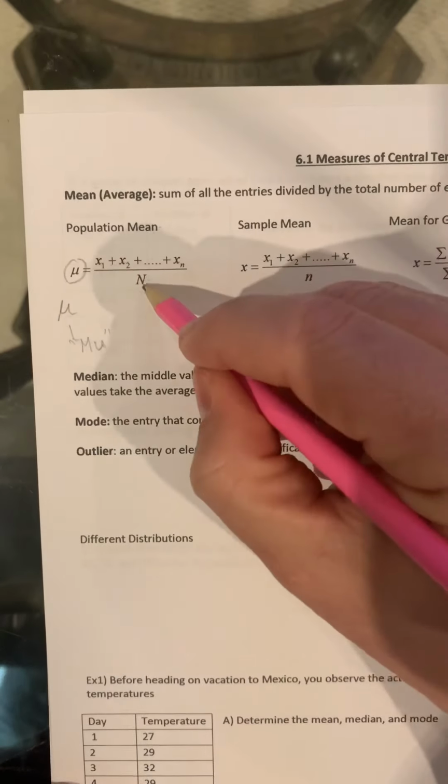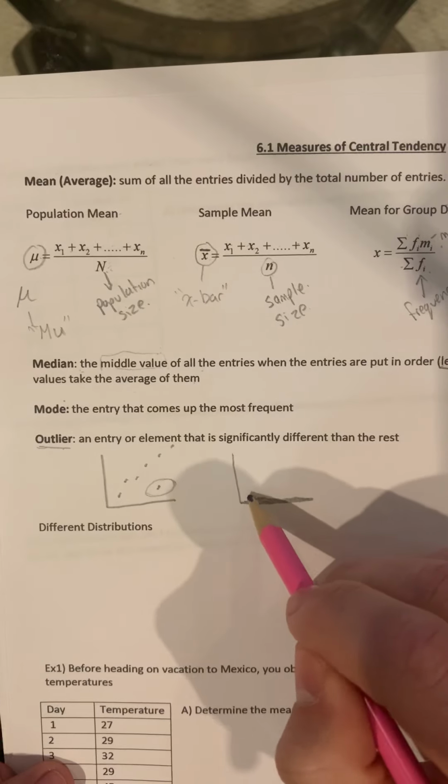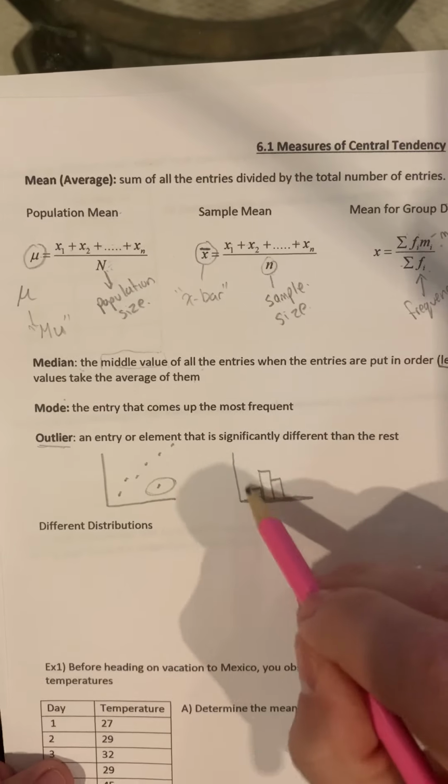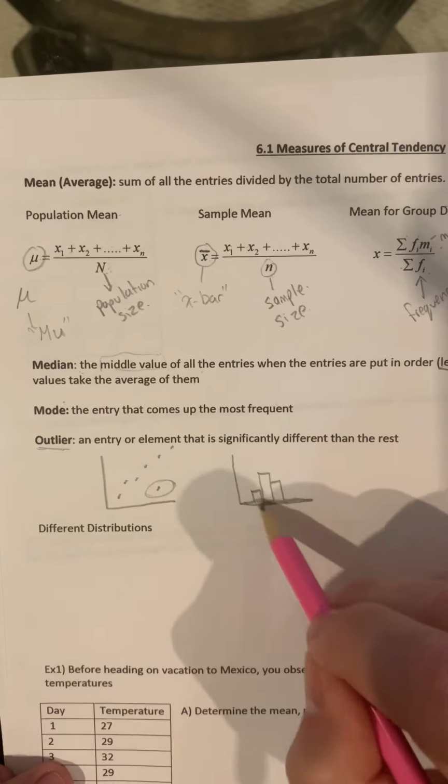Okay, so in a scatter graph, or scatter plot, it would look like that. But you could also have it within a histogram. So you have a bunch of bars here, and then you might have a bar off to the side. So this would be considered the outlier. Okay, those two things would be the outliers.